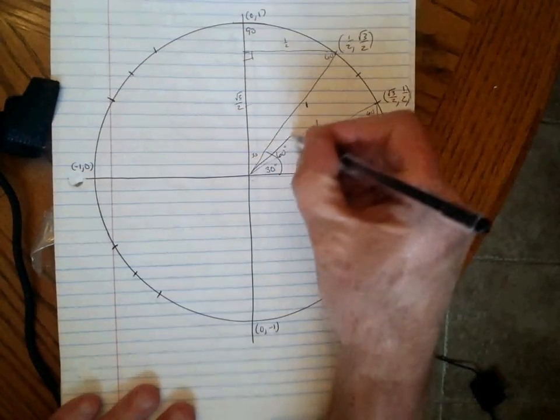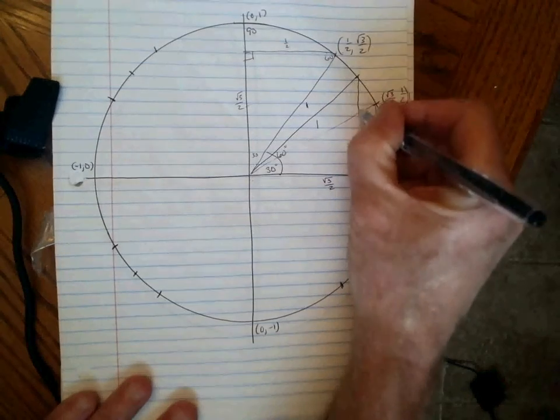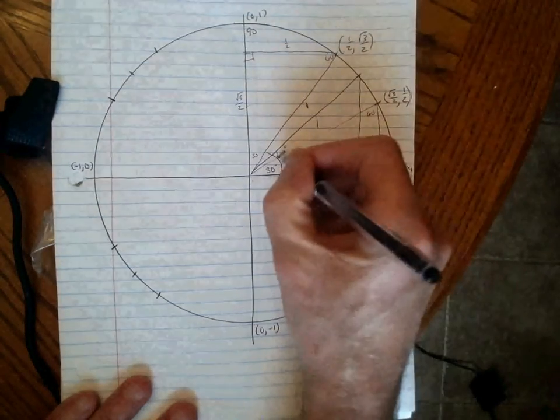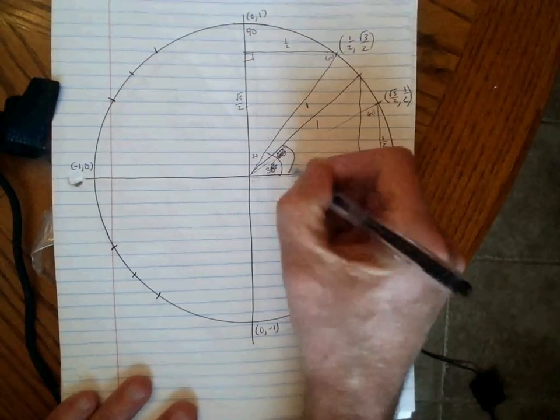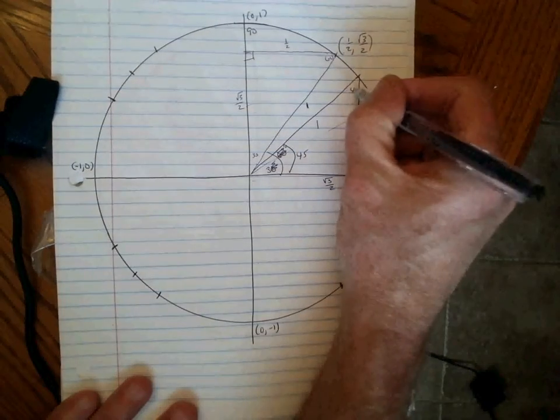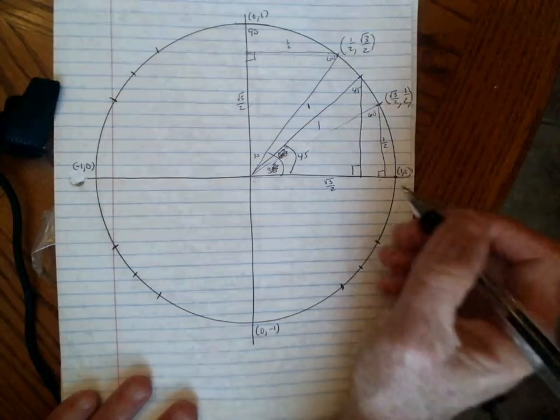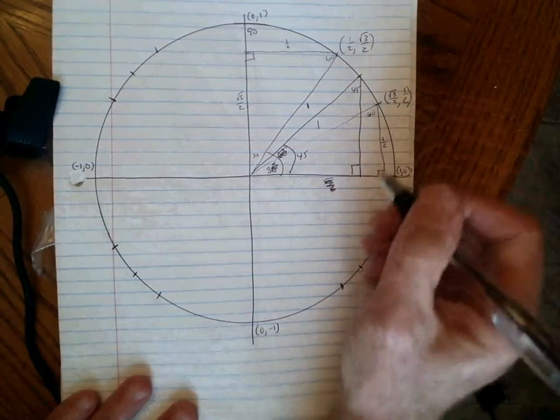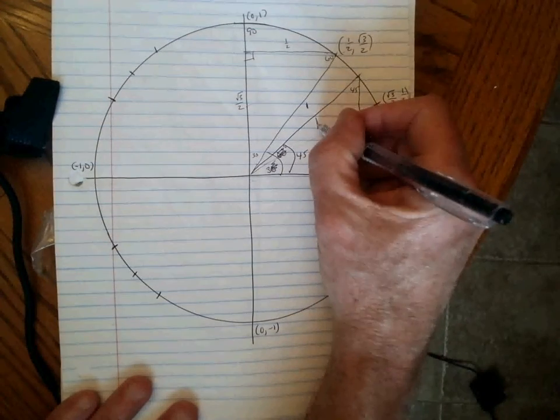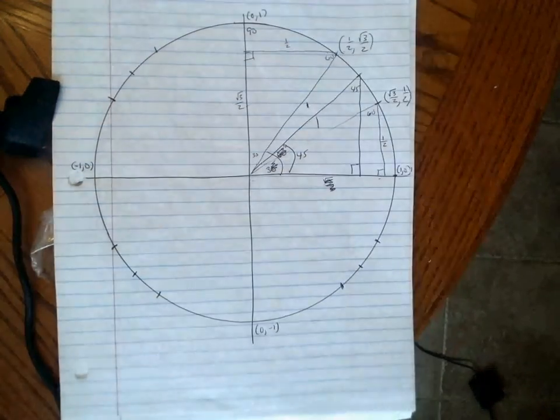This is getting a little cluttered now, but I want you to look now at this 45, 45, 90 triangle. Now, this angle is 45. This angle then is 45 if this meets perpendicular. The hypotenuse is 1.